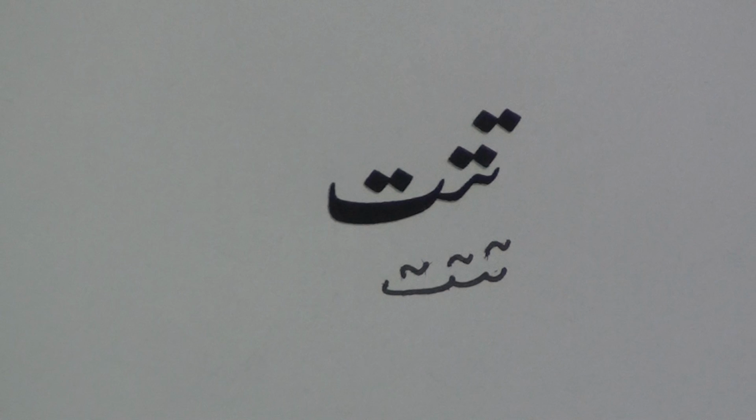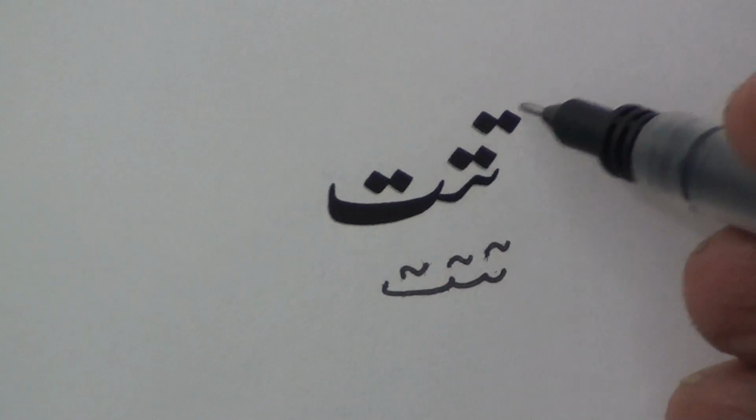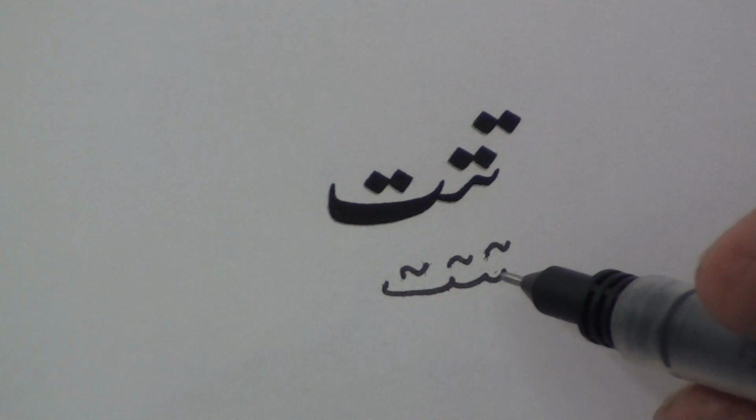And below it is the handwritten form. Tat. In this word there are three te. 1, 2 and 3. First, second and third. This is handwritten form.